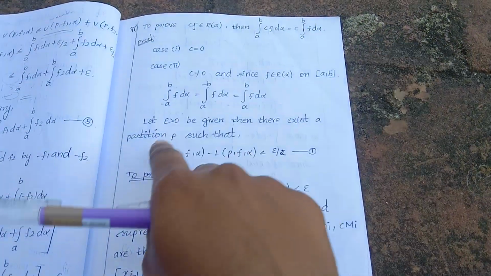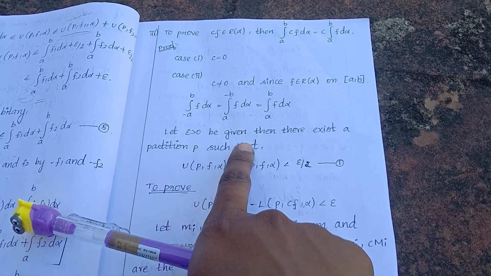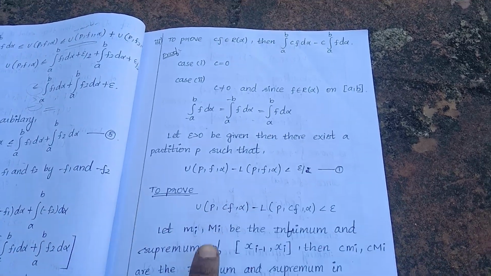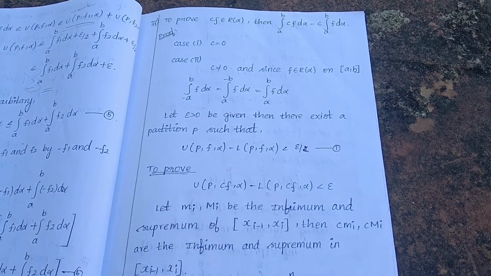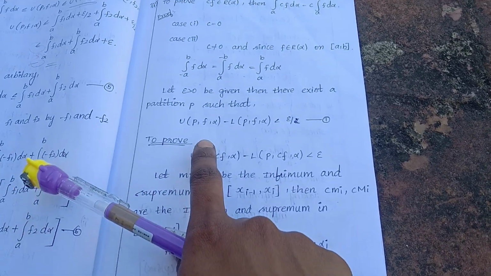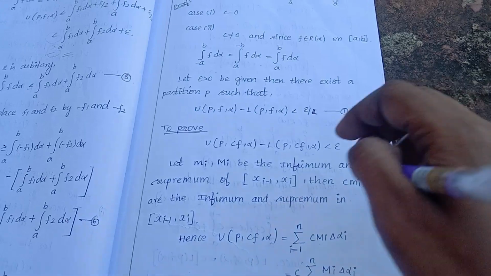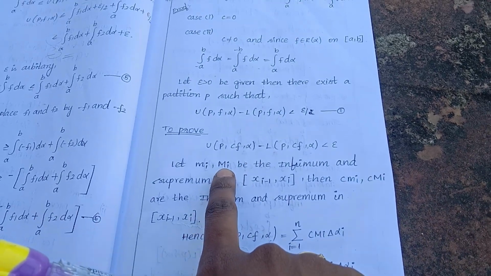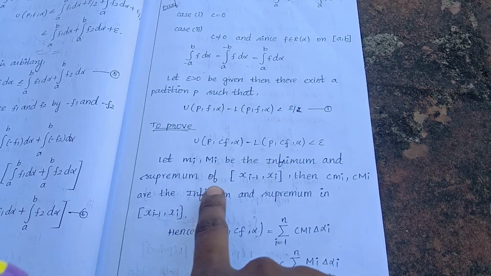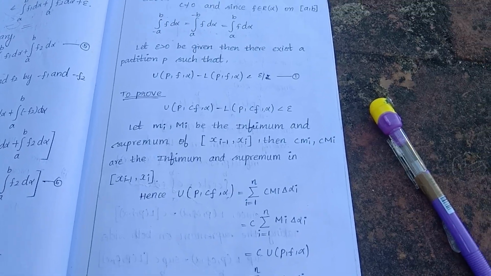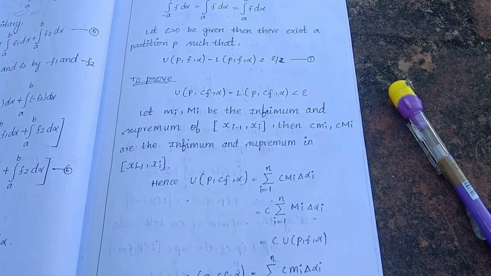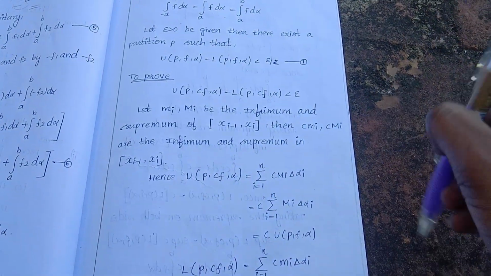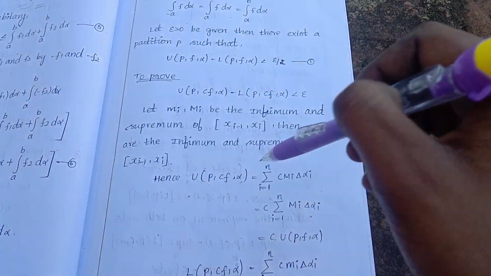And for a universal form of this, let epsilon greater than 0 be given; there exists a partition such that upper bound minus lower bound is less than epsilon by 2. What we have to prove is that cf is also a function, so U(P, cf, alpha) minus L(P, cf, alpha) is less than epsilon. We know that small m_i and capital M_i are the infimum and supremum of f on [x_{i-1}, x_i]. Likewise c times capital M_i and c times small m_i are also the supremum and infimum. So here consider the upper sum U(P, cf, alpha).